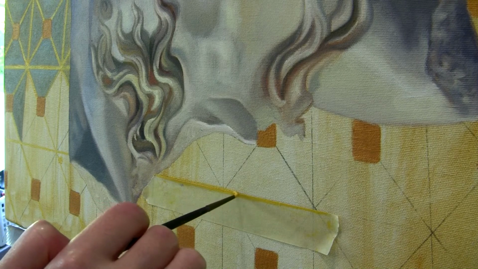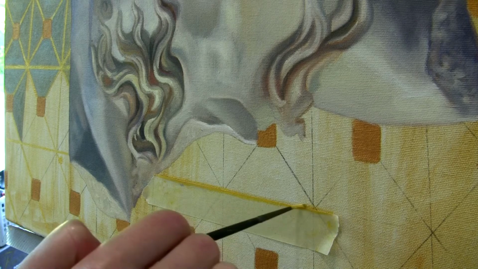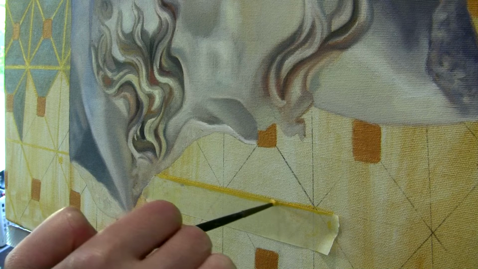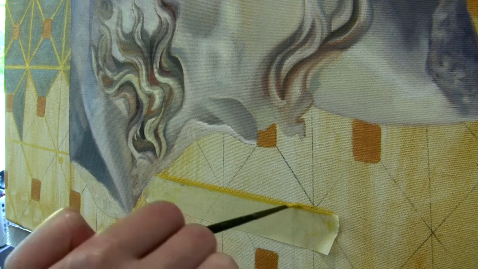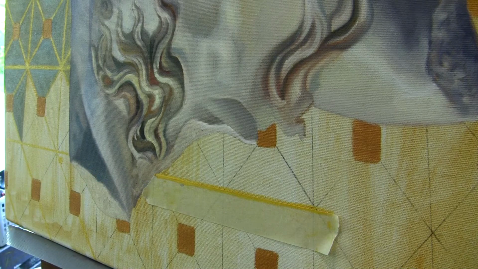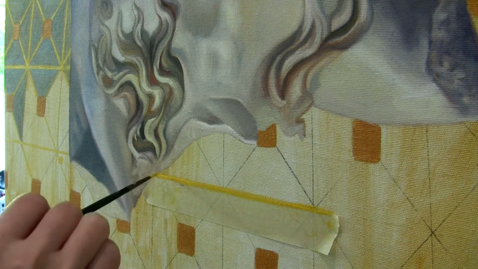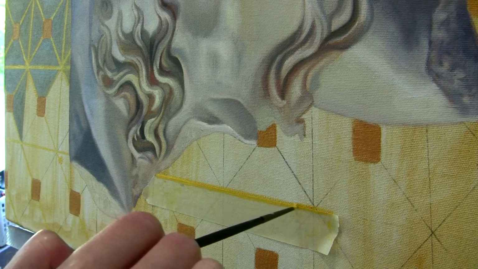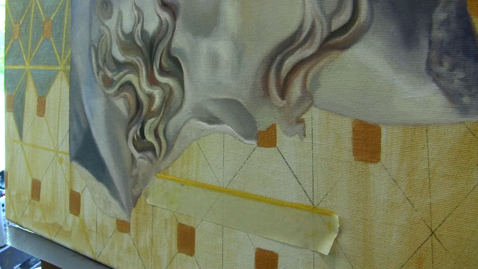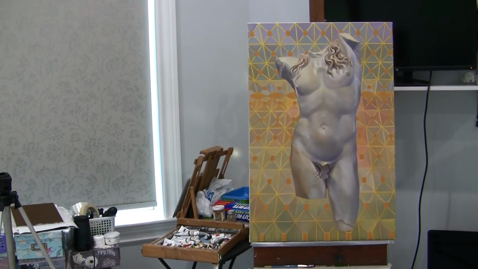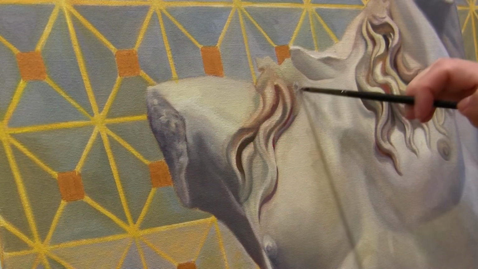For the background, I underpainted the image using gold acrylic paint. I let it sit for about a week to make sure it dried completely, and then I went with my oil paint over it. This warm orange underpainting created warmth, so when I began painting over it with my grays, they look very nice, they don't look dull.